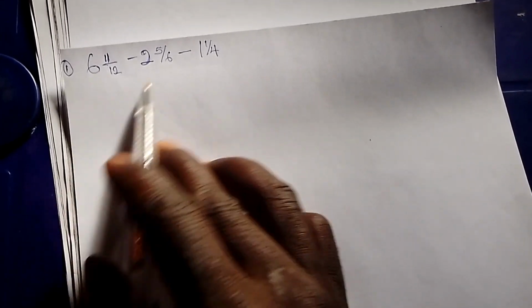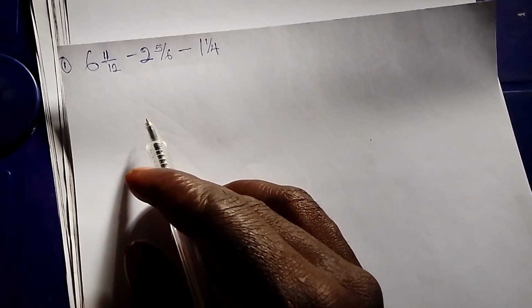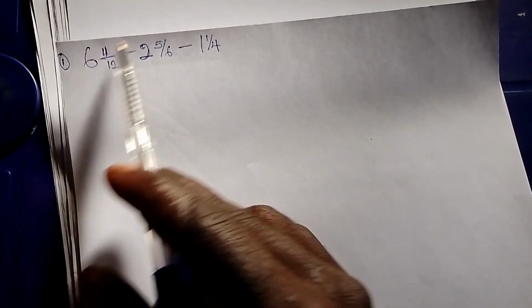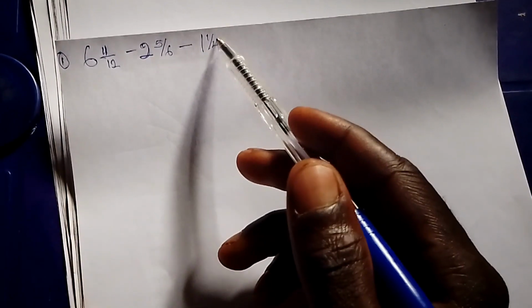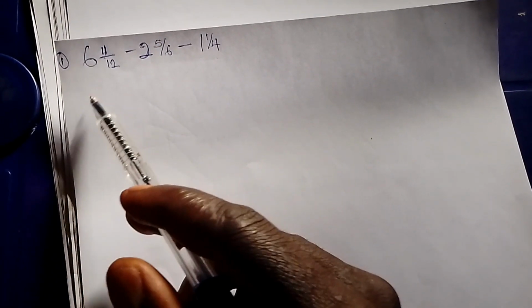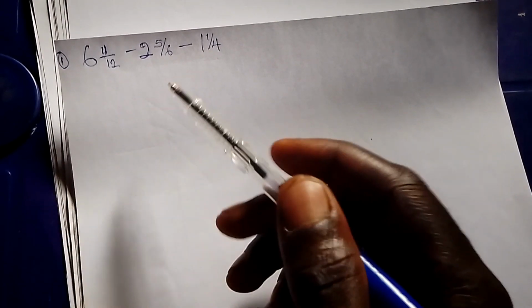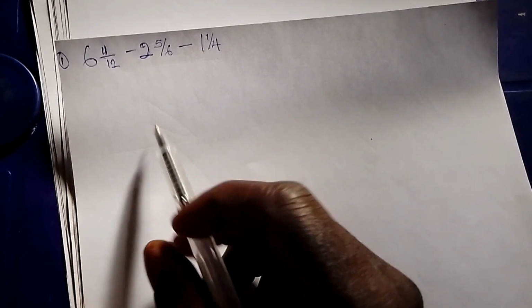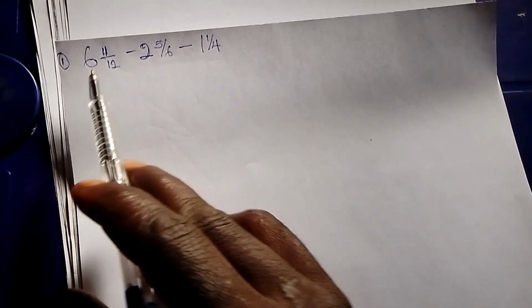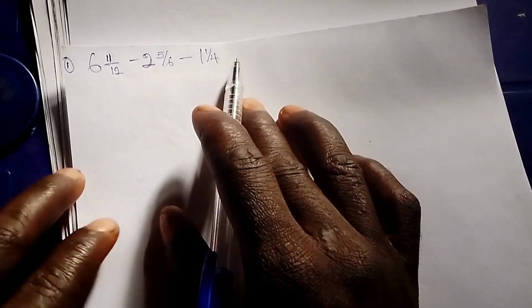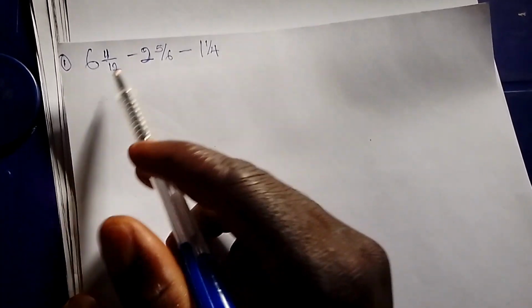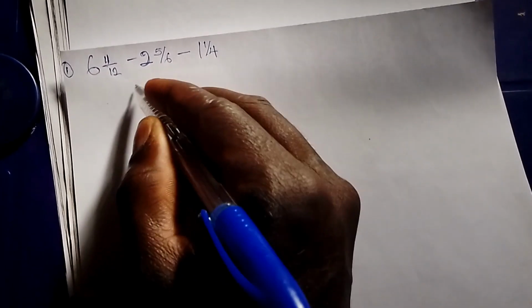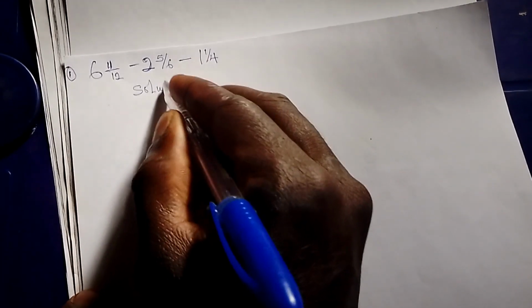So in solving it, you have two patterns depending on your choice. You can convert the whole fraction to improper fraction before doing your simplification, or you can solve direct by adding and subtracting the whole numbers. But for now, I would like to solve direct without converting it to improper fraction. So what do I mean? Let's start. Solution.